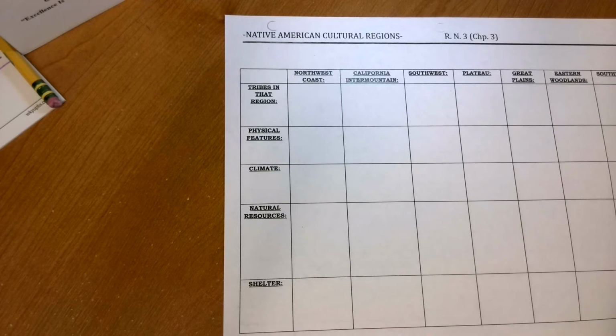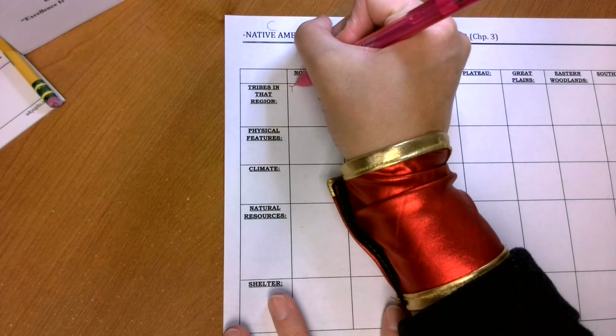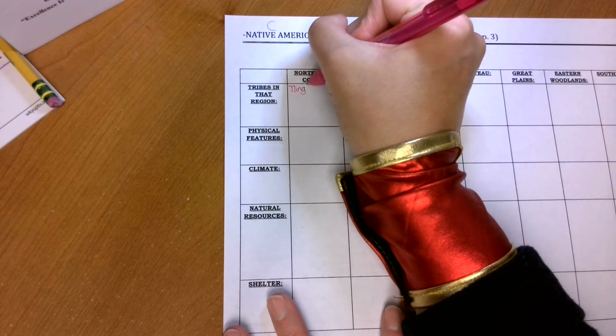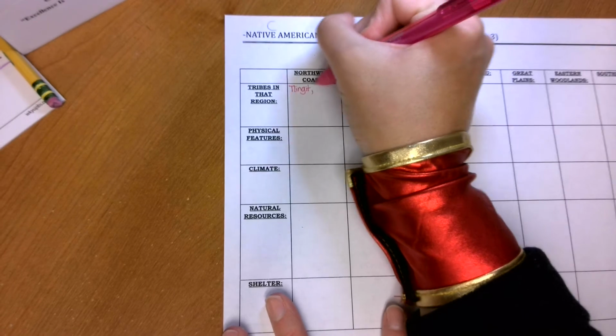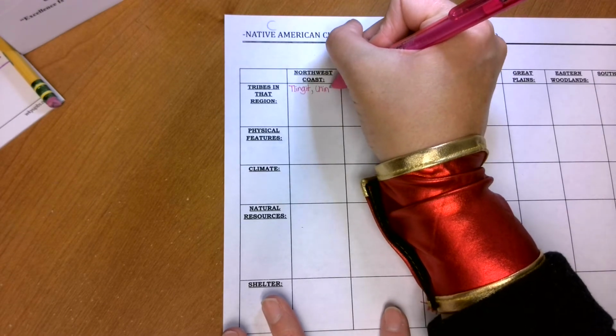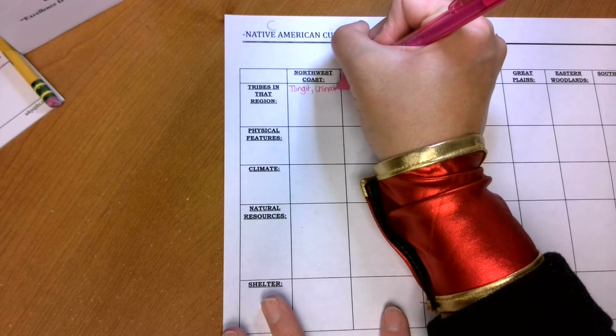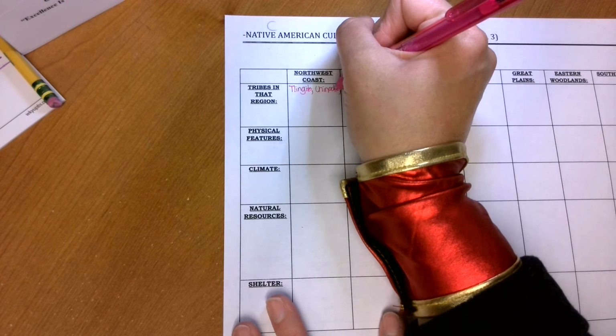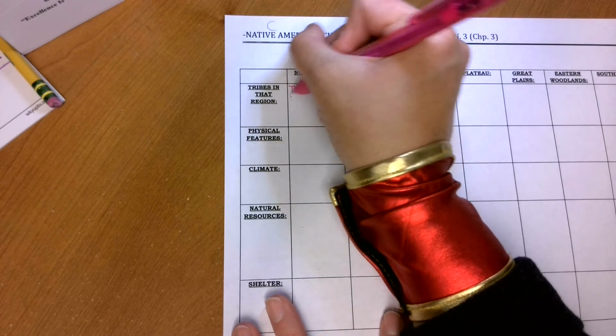The Tlingit, yes. And what is another one? Chinooks, good. Kwakiutl. Go give yourself a chance ticket. Very good. So the Tlingits, the Chinooks, and the Kwakiutl.